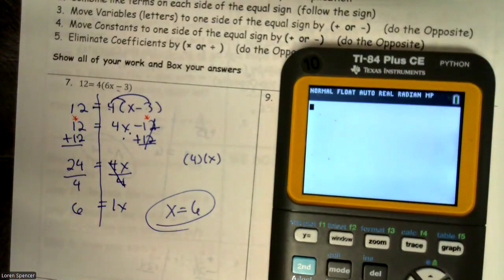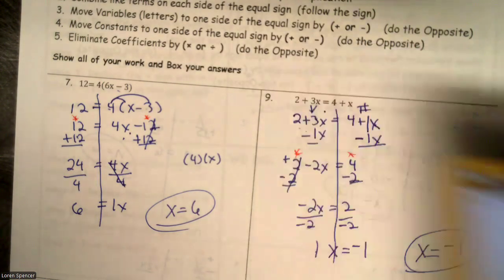Now let's prove it to you on the calculator. Negative 2 divided by negative 2 is 1. Anything divided by itself is 1.